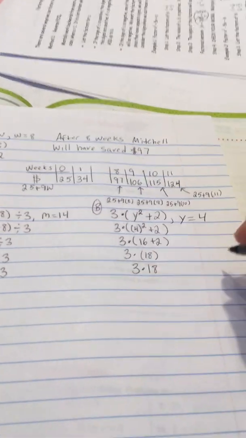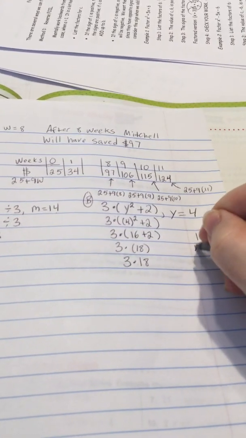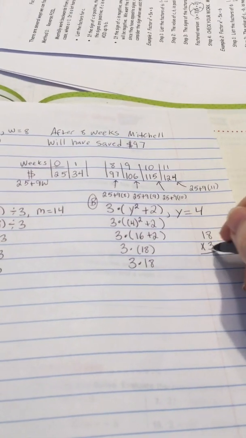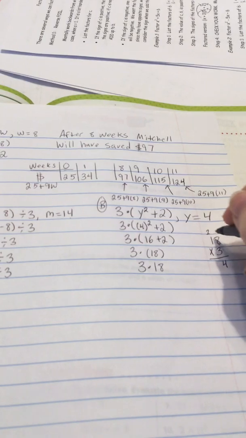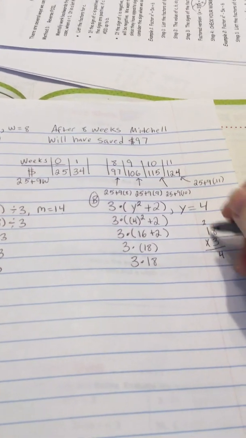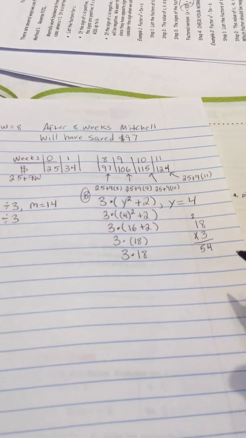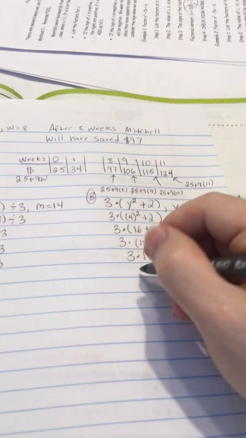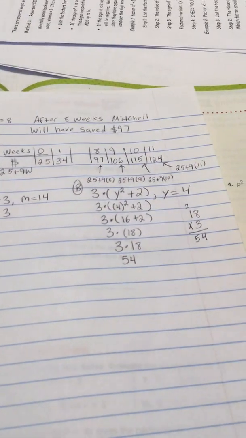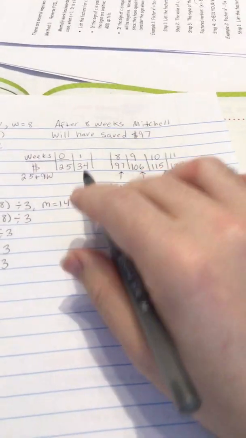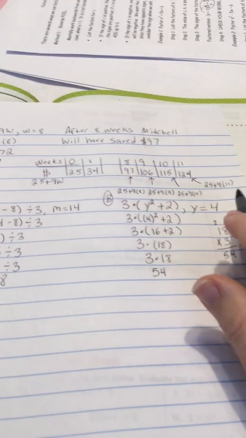So when we do that, we have our 18 times 3. 8 times 3 is going to be 24. Bring up our 2. 1 times 3 is going to be 3, plus 2 is 5. So that's going to give us 54. So that's going to be what we get when we evaluate our expression for y is equal to 4.